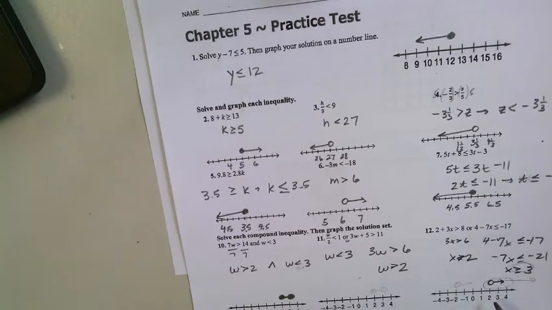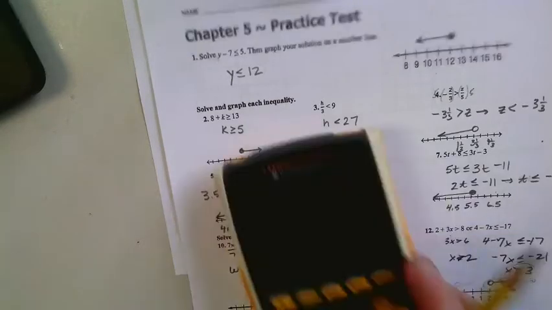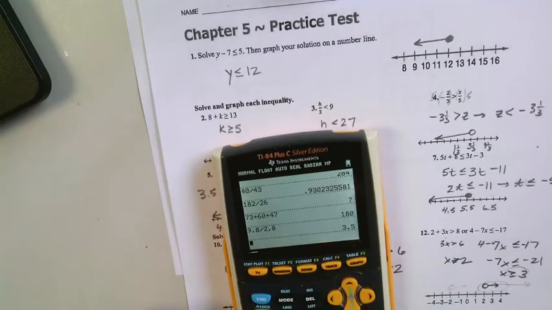So if I go ahead and take 2.5, 2.5 times 3 is 7.5, plus 2 would be 9.5. So that one works right there. Okay. If I was to put 7.5 over here, or 2, what did I say?